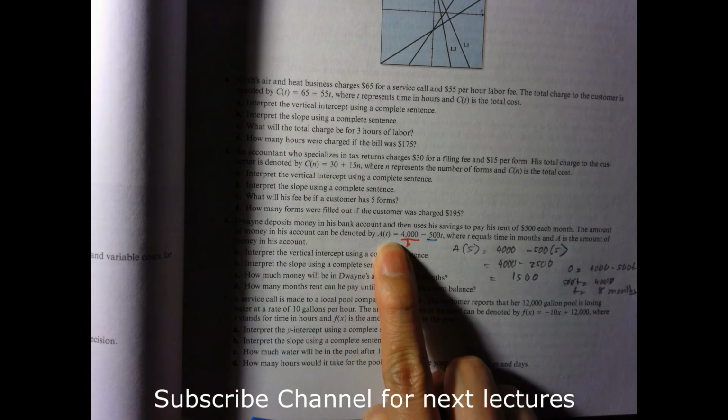So A of t represents the y. A of t is basically f(x), but they don't want to use f(x). I know that we learned that the function notation is f(x), but it could be anything. I can name it g of x, k of x, h of x. It could be anything, as long as it satisfies the vertical line test, that is a function.